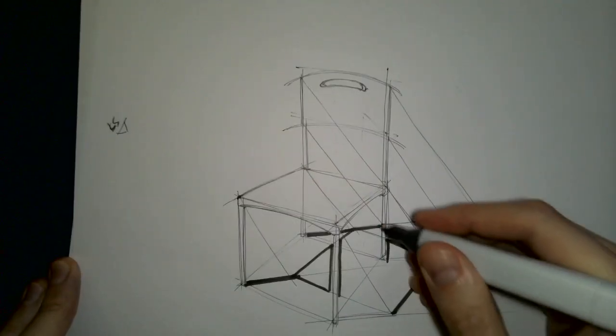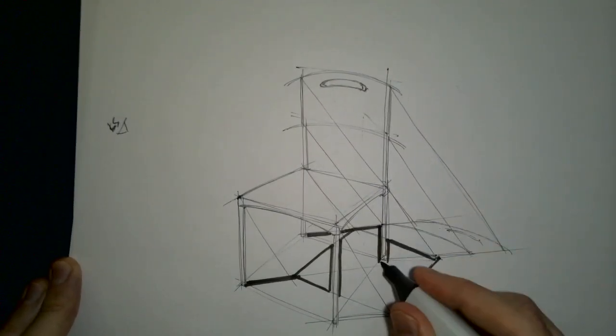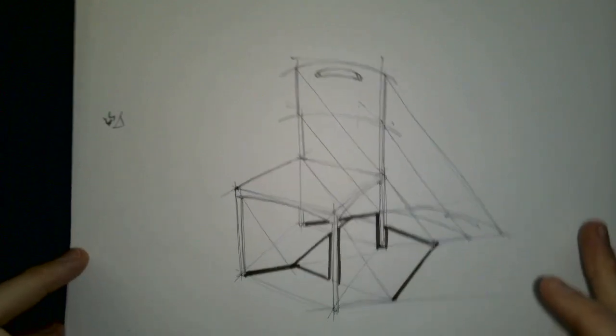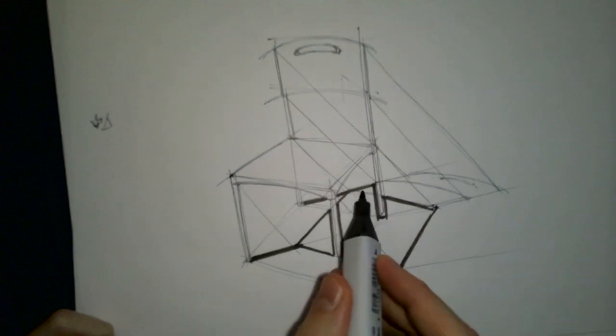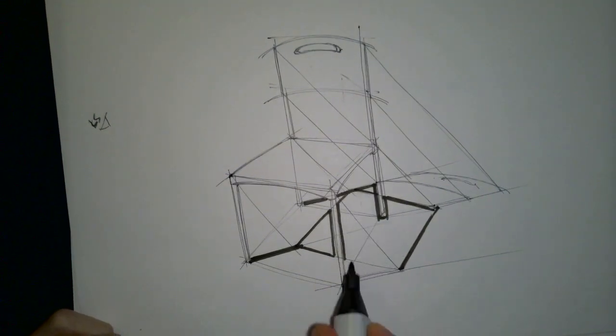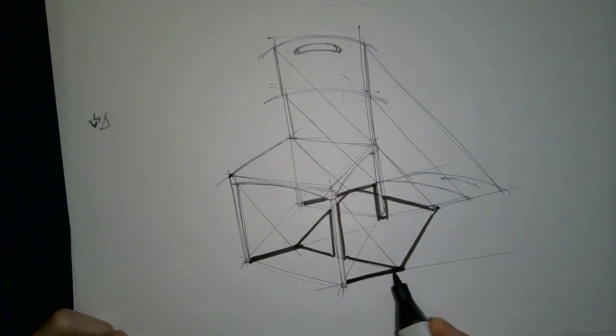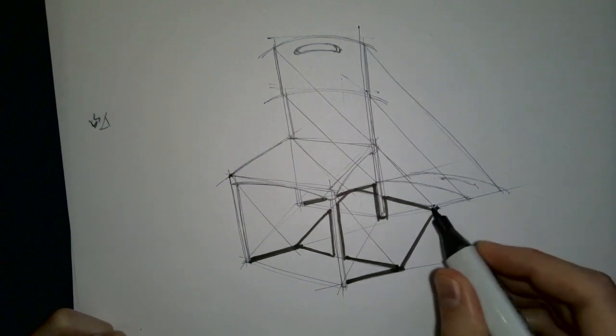Now what I will do here is leave enough room, oh, I made a little mistake. That shouldn't be there. It should be like this. This is what happens when you multitask. Okay.